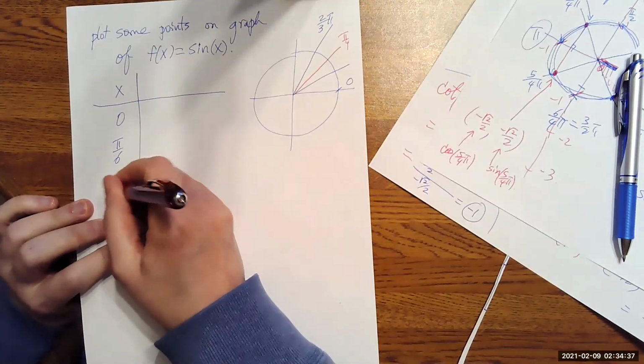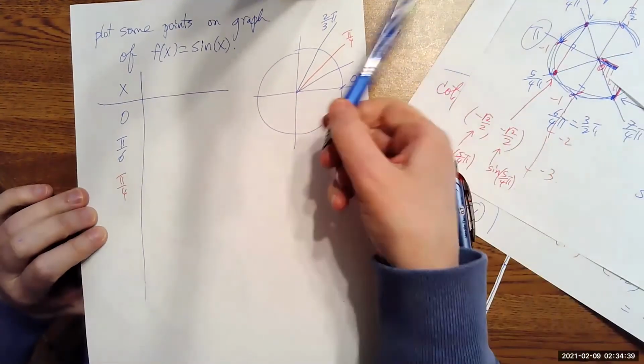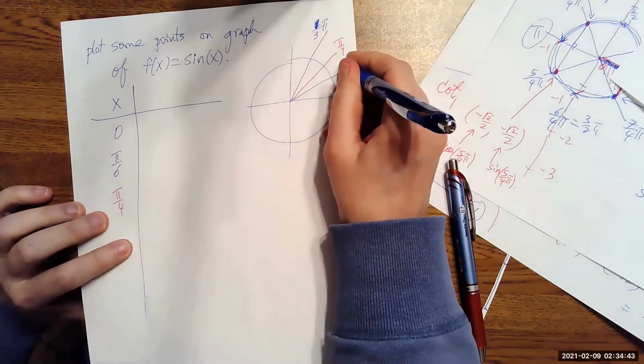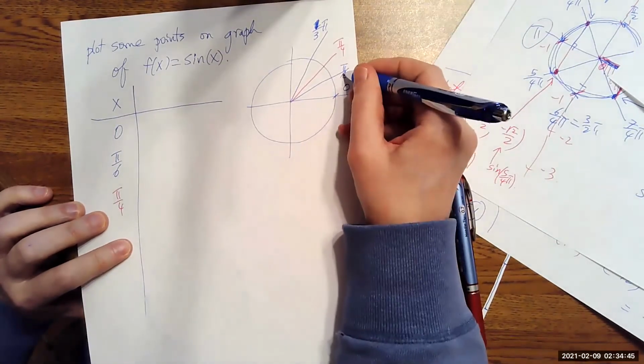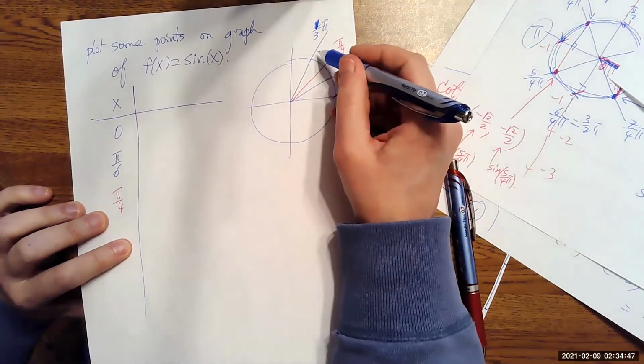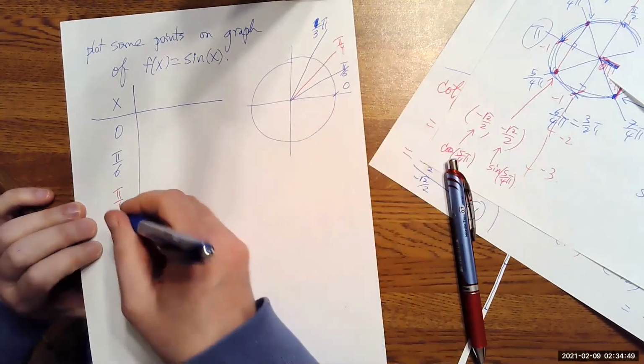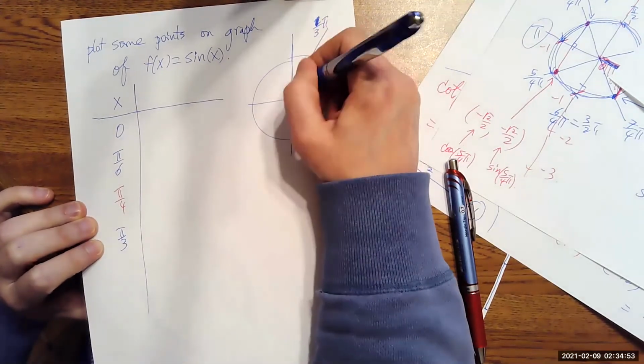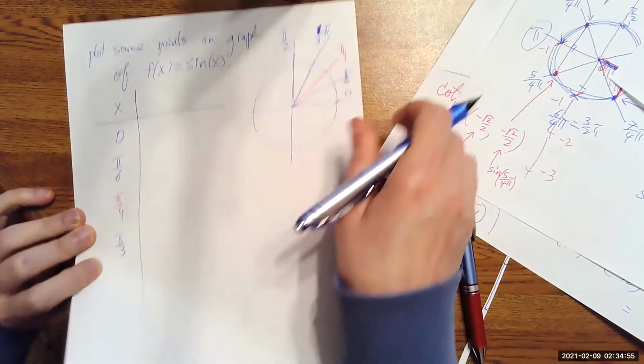Sorry, this should be 1/3 pi, or pi over 3. So this is pi over 6, so 1/6 pi, 2/6 pi, in other words pi over 3. And then we have pi over 2.